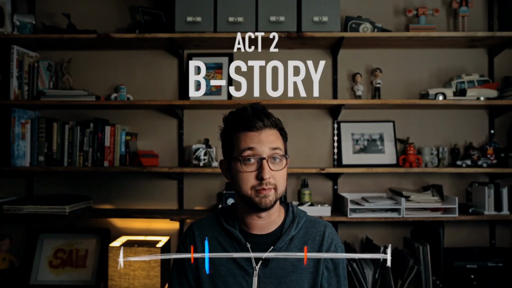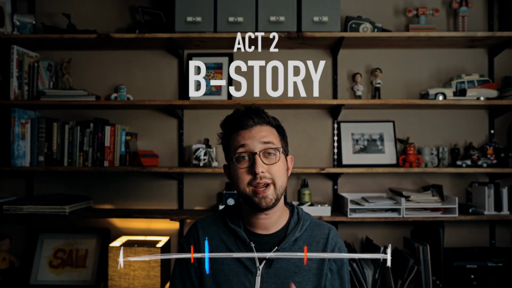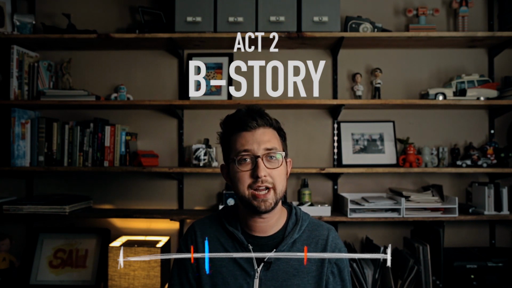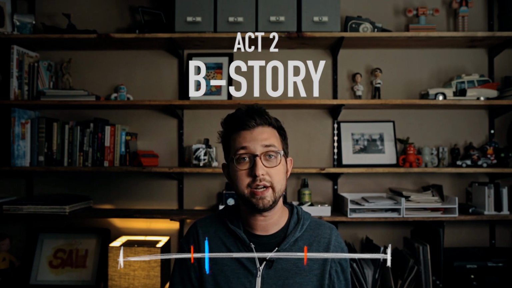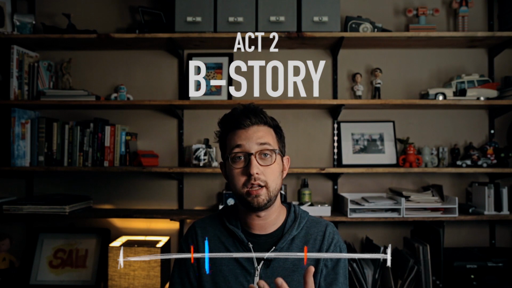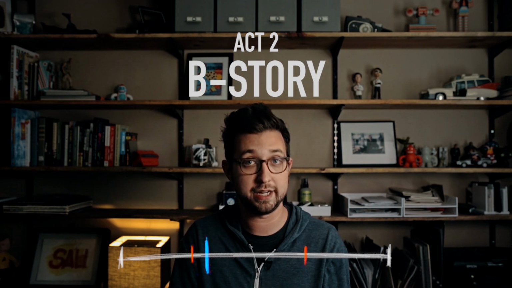It's also where the B story comes in. The B story is a secondary strand of the story that supports the greater story. It often comes with a fun new character or a fun new prop. In Raiders of the Lost Ark, this would be the arrival of Marion. In Die Hard, it's the arrival of Al. Sometimes it's even the arrival of the villain. In Star Trek, this is when Nero comes back into our story.